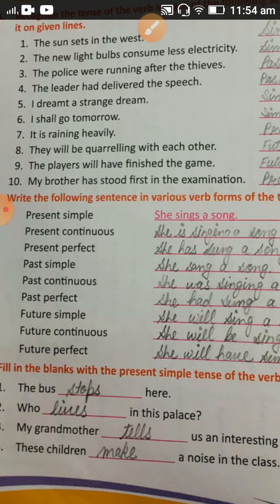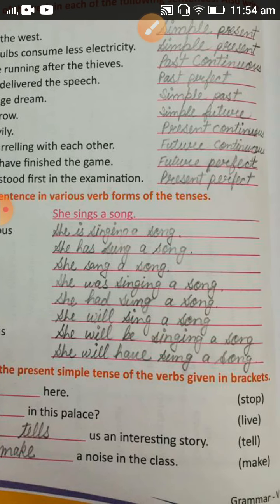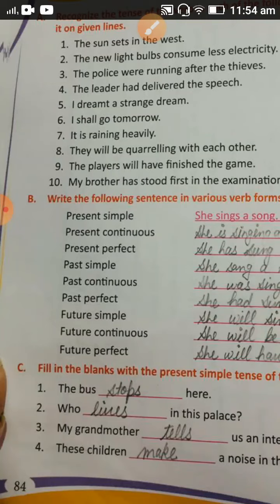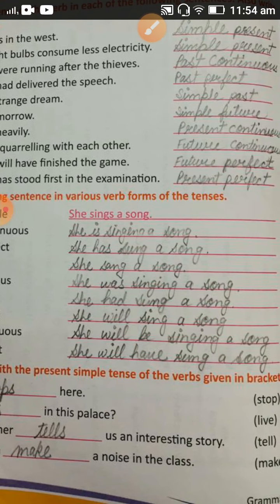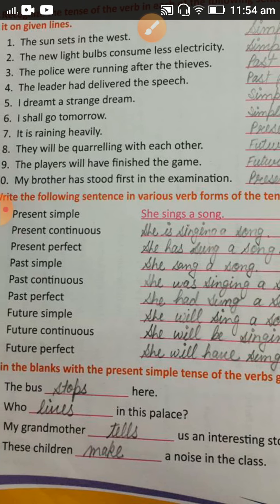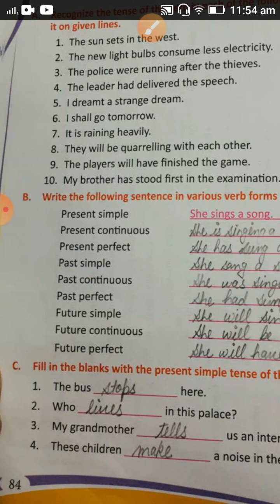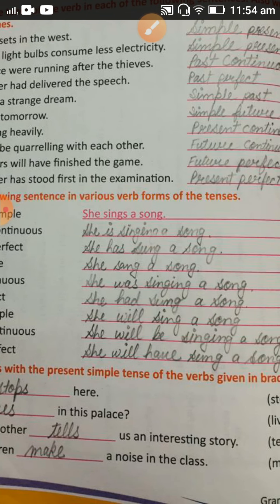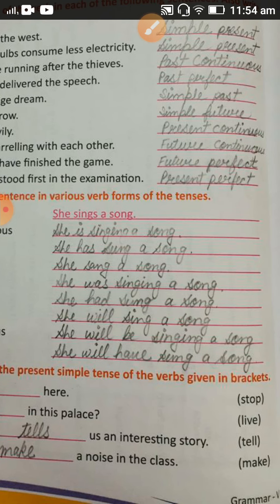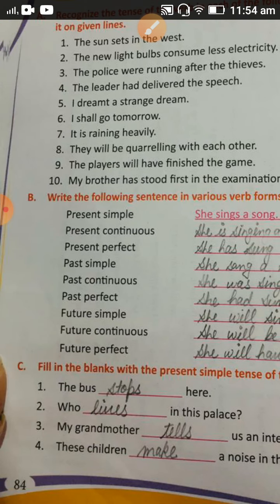Next, who lives in this place? Who lives? Lives means here it is written live, and we are talking about one person. So we will put S, lives. Then my grandmother dash us an interesting story. Grandmother is one person. So we will put here, tells. Then these children a noise in the class dash. So make, because children is a plural subject.